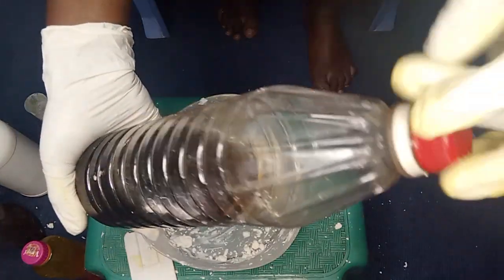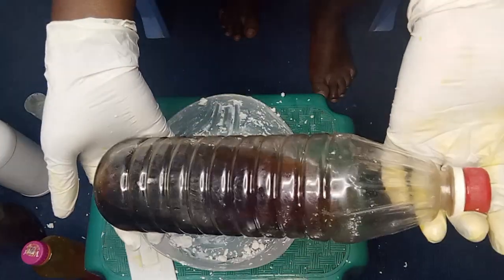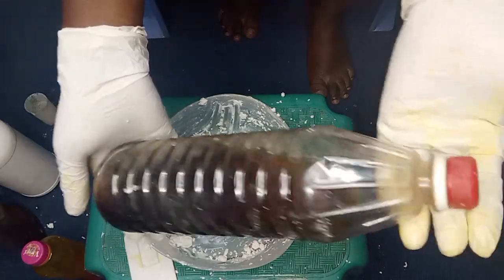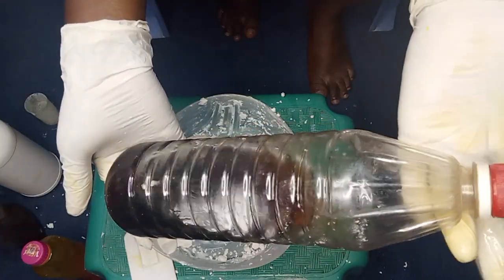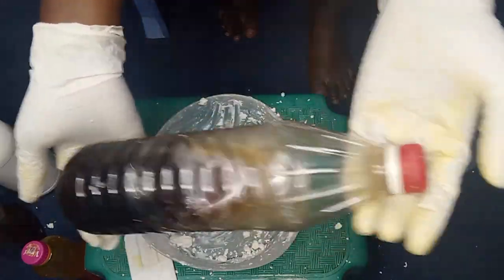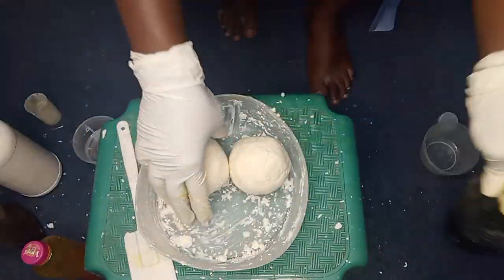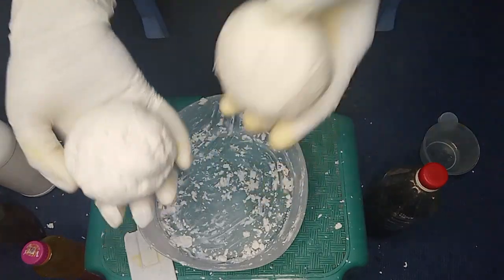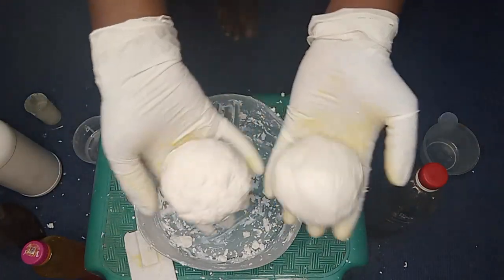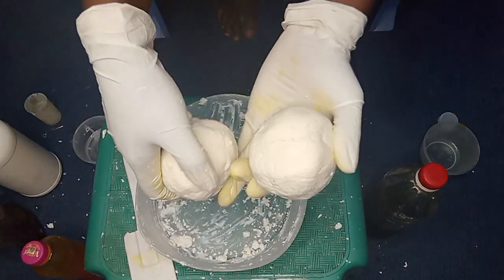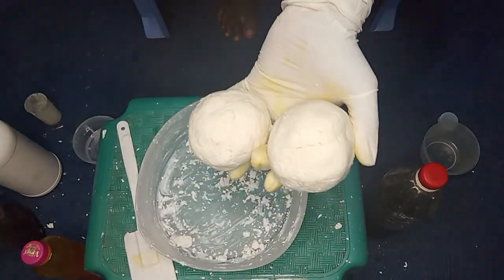I'm trying this in case you don't have red oil available, you have palm kernel. Some places palm kernel is very cheap compared to red oil. You can blend it actually and then use it for your Azumah blues. But mostly we use red oil because the red oil gives a very, very heavy soap. So let's put these two aside and now try out with our palm kernel oil.